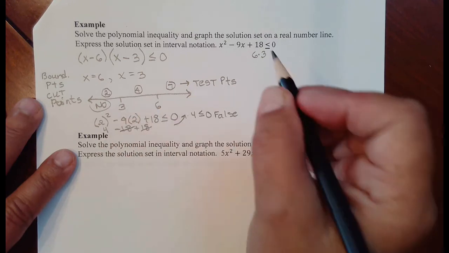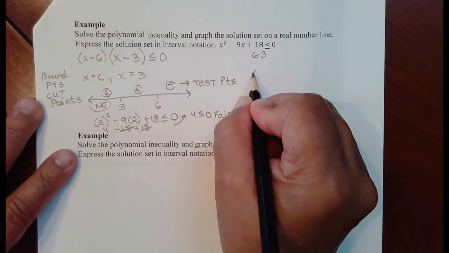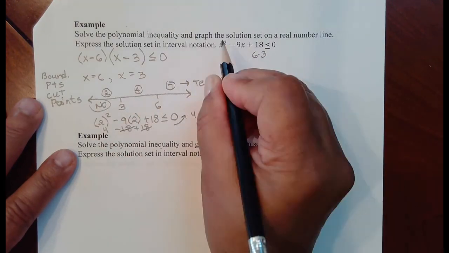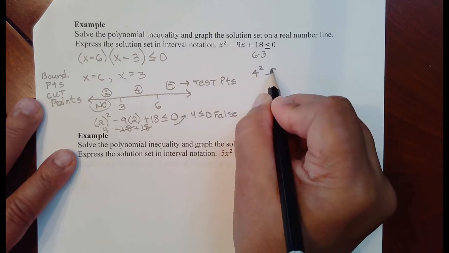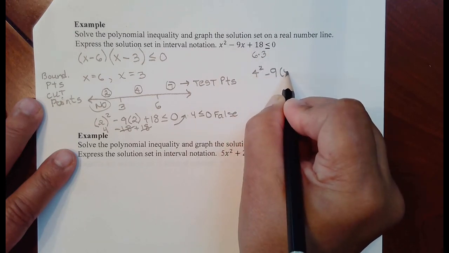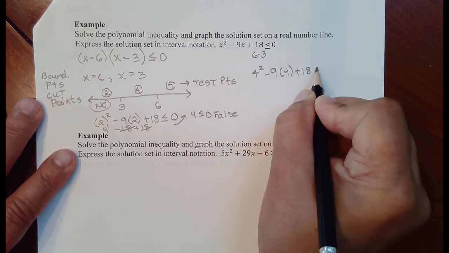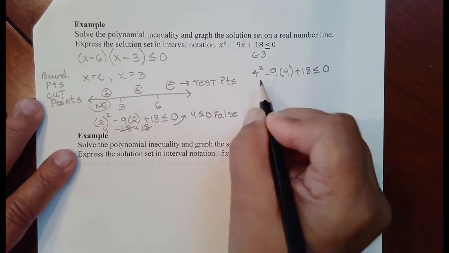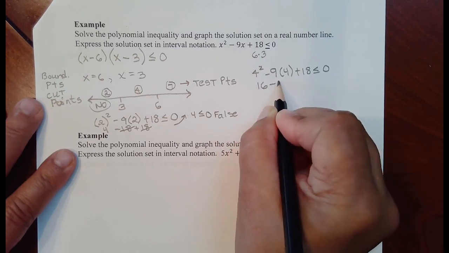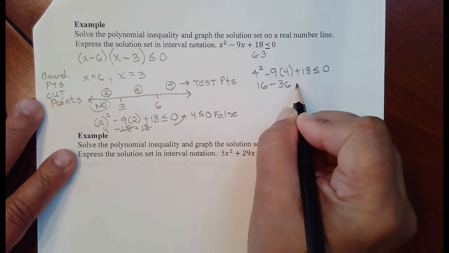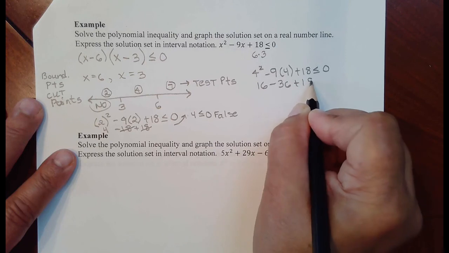Okay, checking 4 now. So now I'm going to check 4, so it's 4 squared minus 9 times 4 plus 18. Is that less than or equal to 0? So this would be 16 minus 36 plus 18.